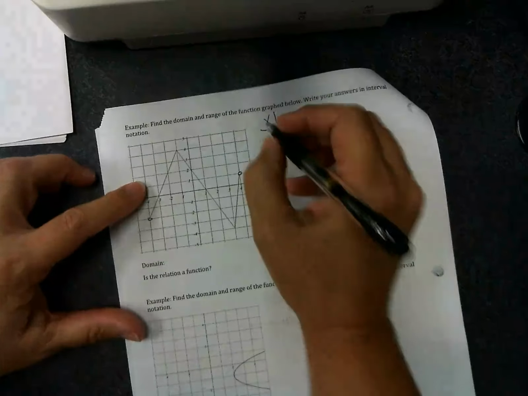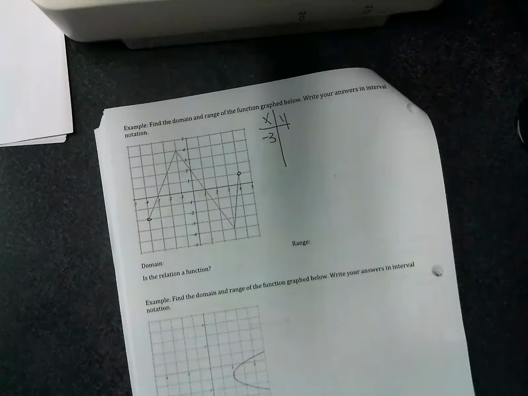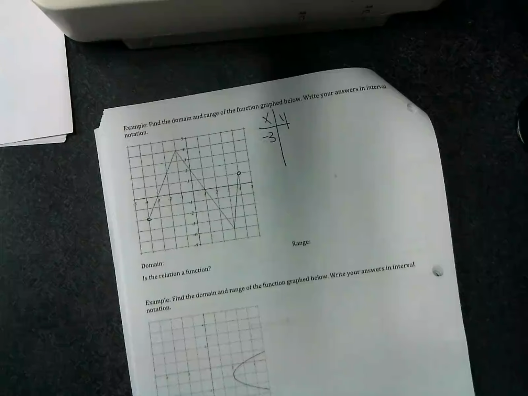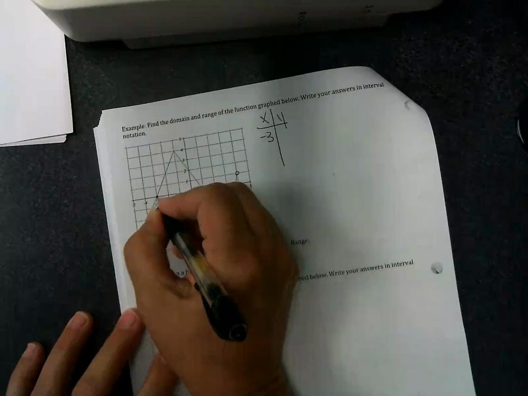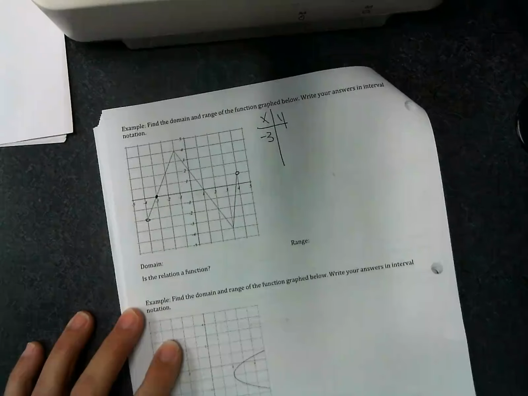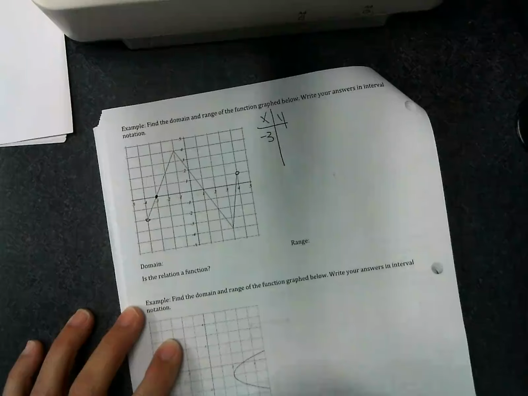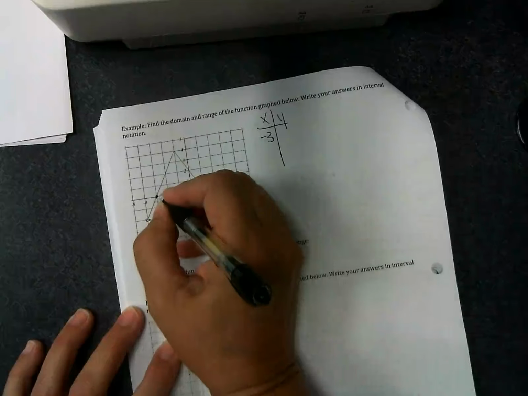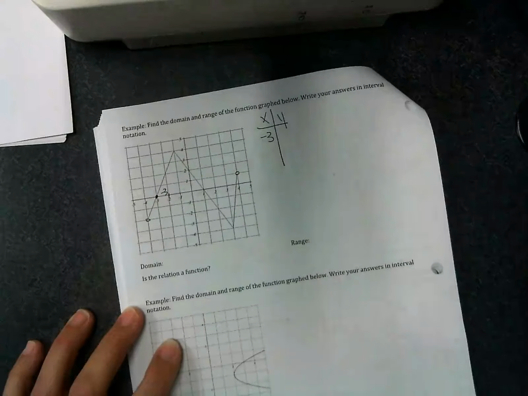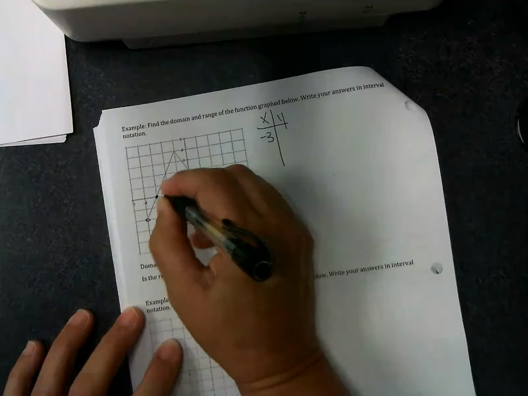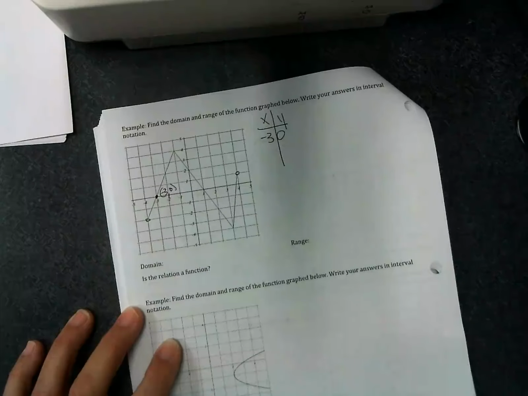So if I plug in -3, what am I going to get out? So this point, in other words, what is that point right there? What's the ordered pair? It's -3, what? 0. The y value is 0. So that's -3, 0. Now, what about -2?